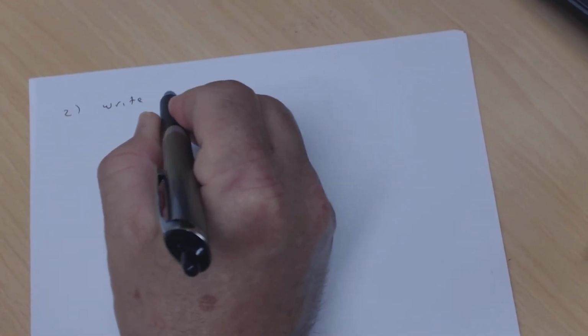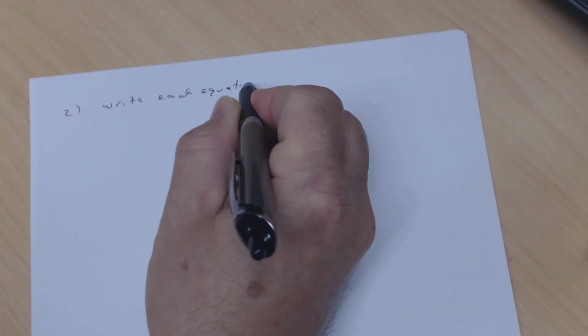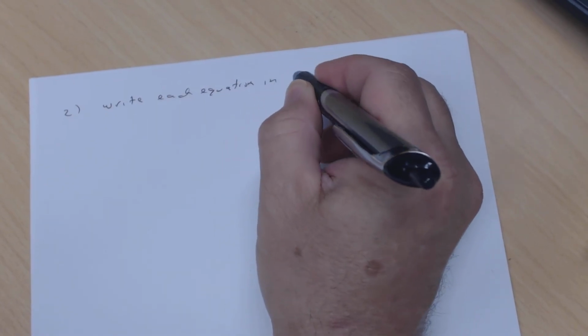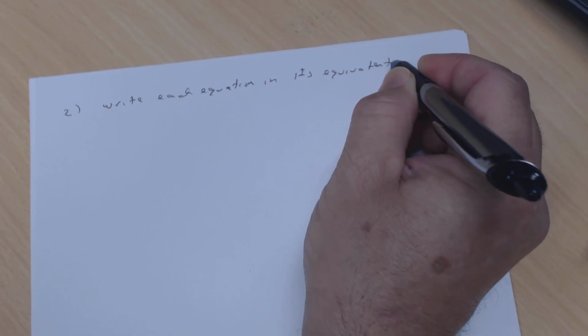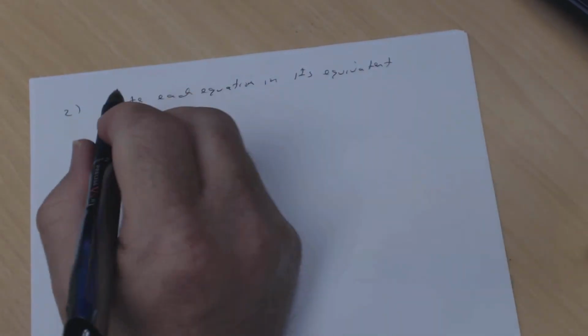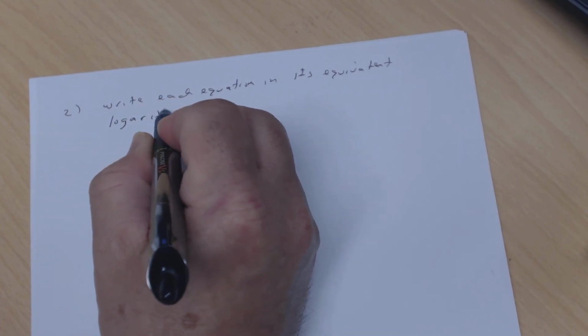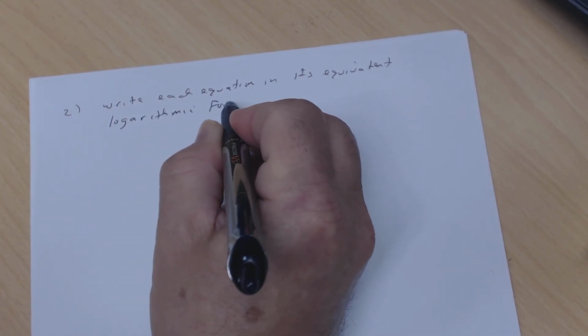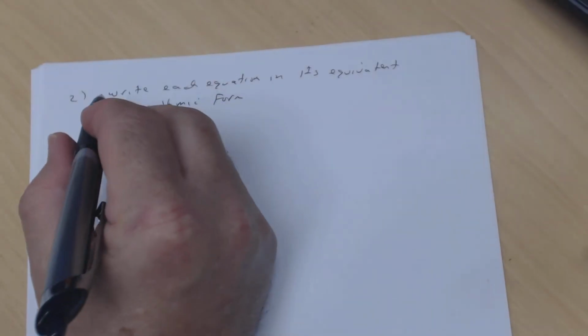Alright, so number 2. Write each equation in its equivalent log form, logarithmic form.